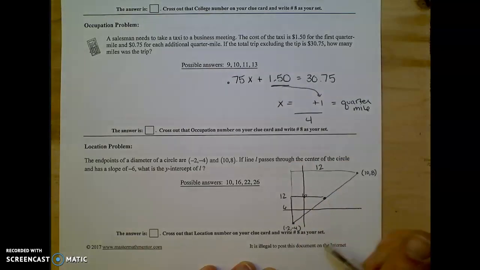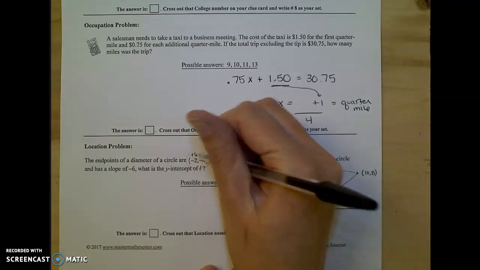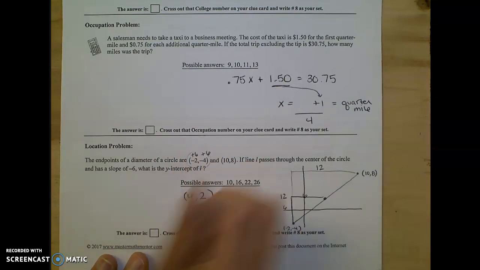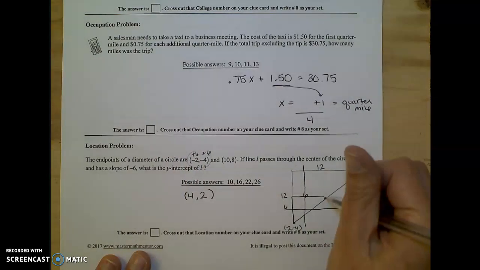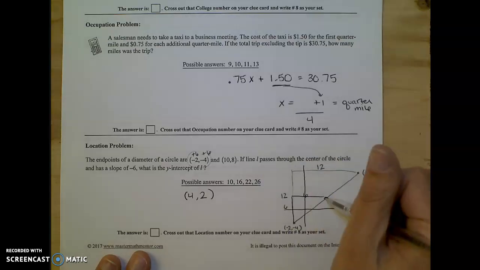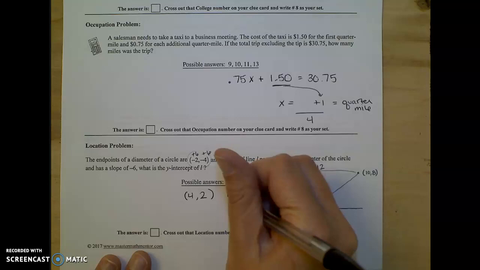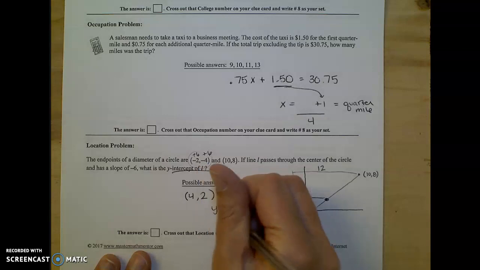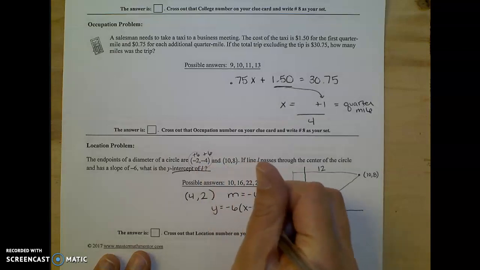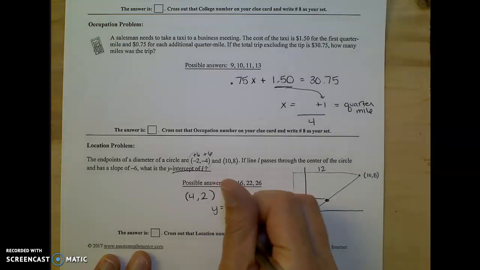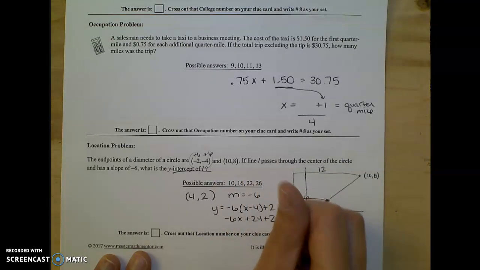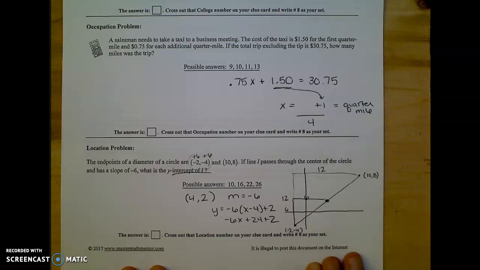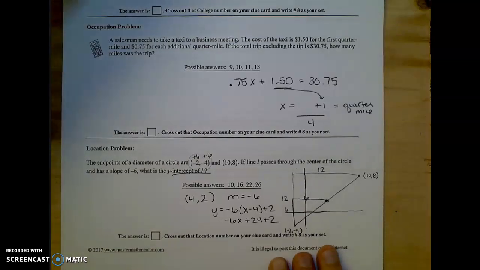So to find out where that spot was, I kind of started down here and I just moved it right 6 and up 6, which is going to put me at (4, 2), which is going to be the center of my circle. And if L passes through that and has a slope of -6, then I can put this in point slope form and find my y-intercept. So in point slope form, it's going to look like y equals -6(x - 4) + 2. I distributed the -6 and then found my y-intercept. So hopefully you see it. We will get to circle stuff later in Algebra 2 non-year long. So hopefully that'll help.